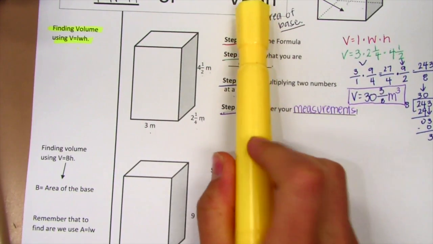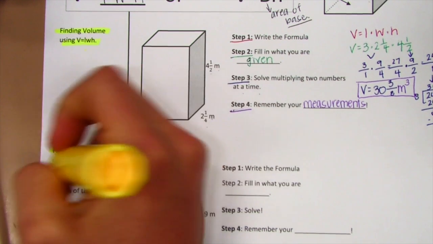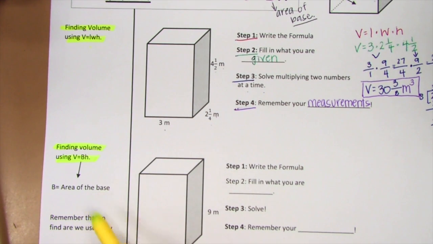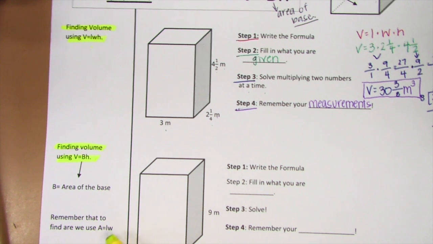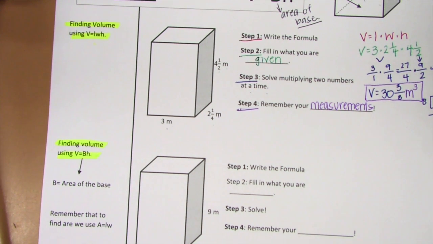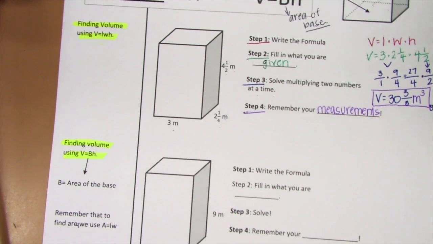Moving down to our second example, we're going to use that second formula, volume is equal to BH. Remember that B stands for area of the base, and that to find the area of the base, we have to multiply length and width. So it's almost like they're cutting out the work for you. Kind of cool.